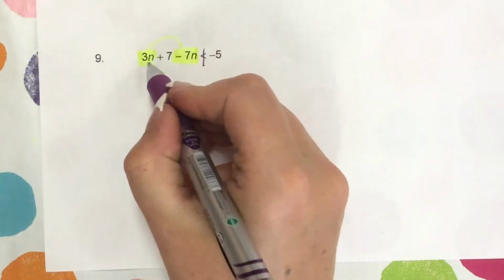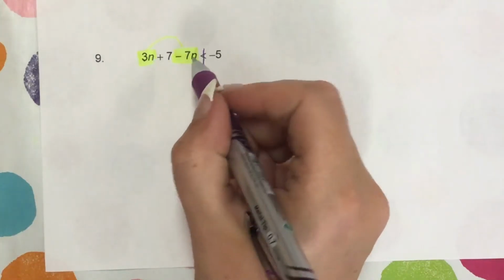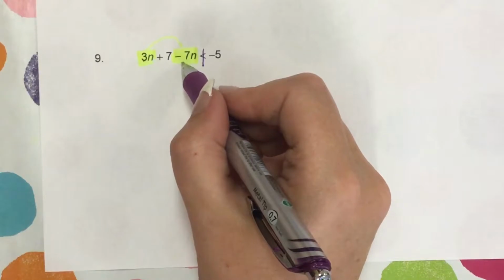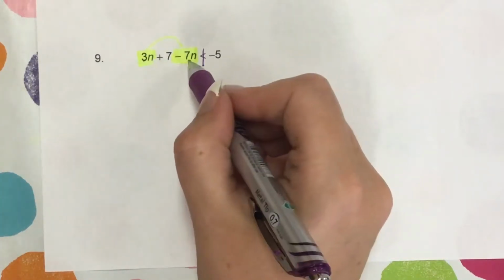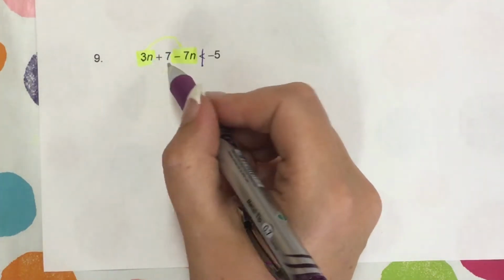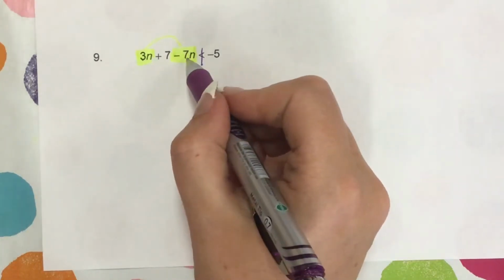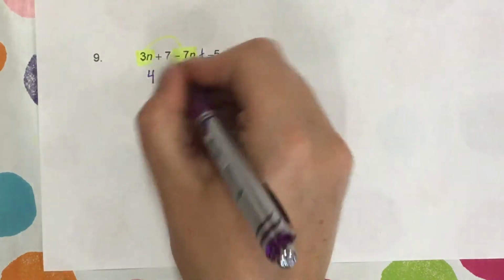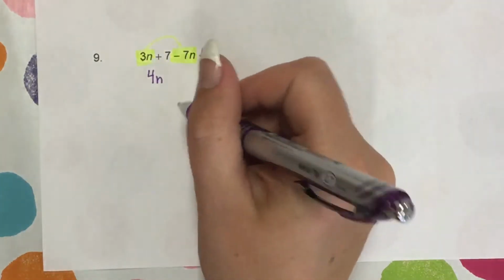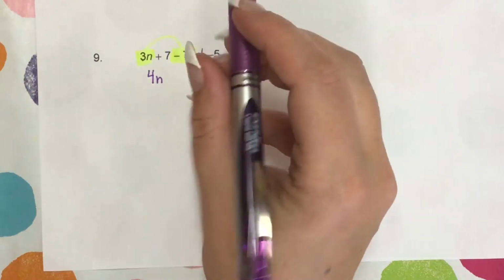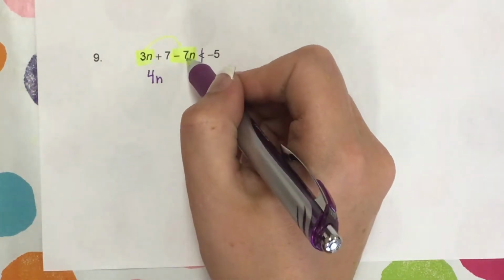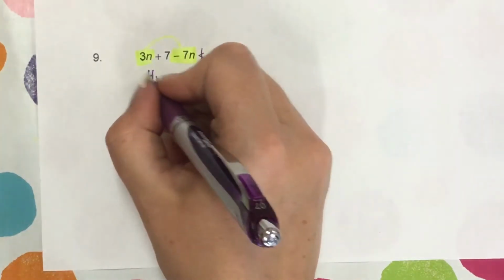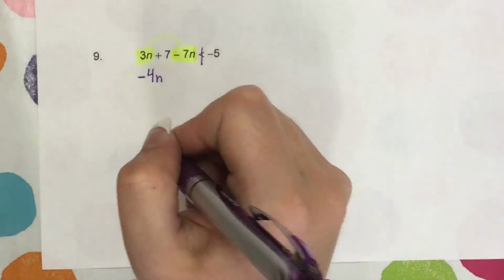So in order to do that, I'm going to go 3n minus 7n. That's the same thing as 3 minus 7. Well, 3 is positive and 7 is negative, so that means the signs are different. So when the signs are different, you take the difference. So we're going to take the difference between 7 and 3, which is 4. Okay, 4n. And now we just need to figure out, is it a positive 4n or a negative 4n? So when you look at 3 and when you look at 7, 7 is the bigger number and 7 is negative, which means it's going to be a negative 4n.